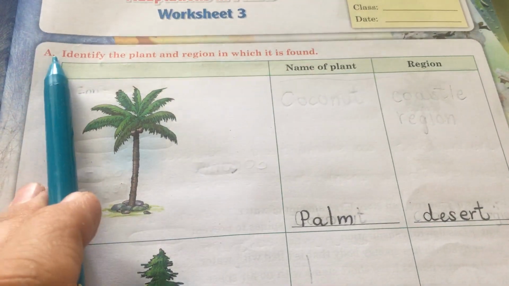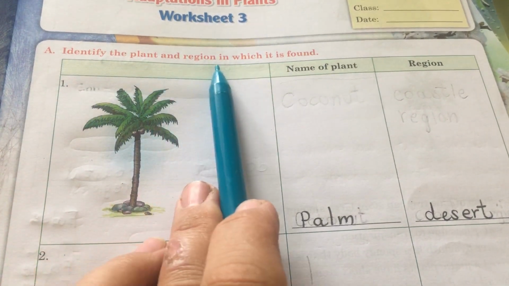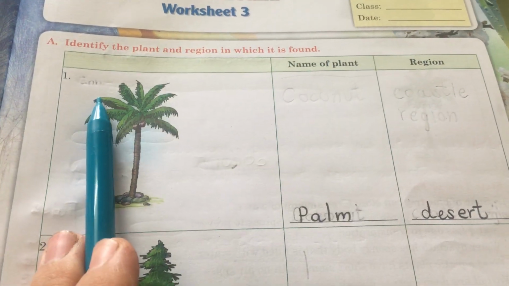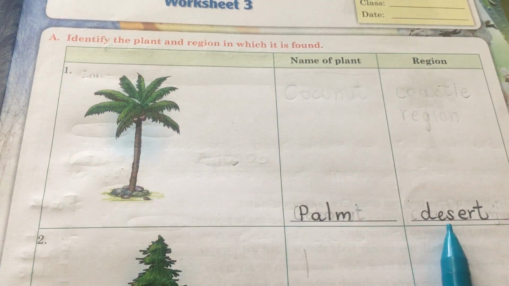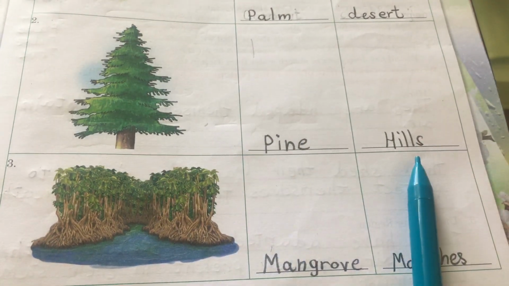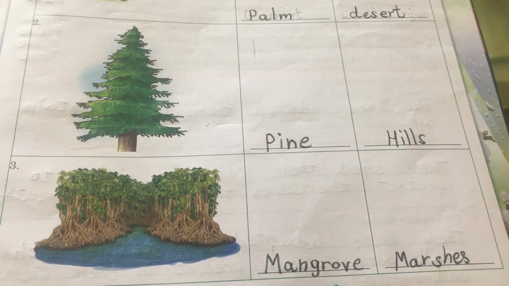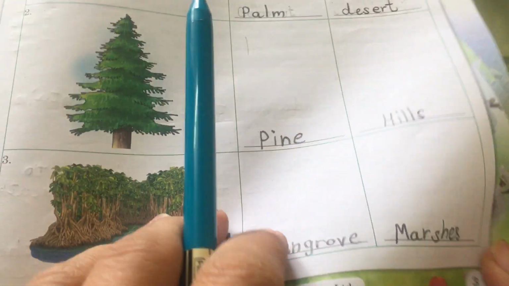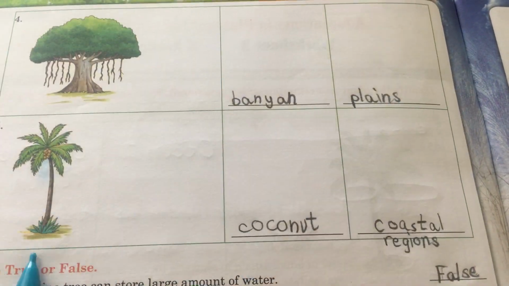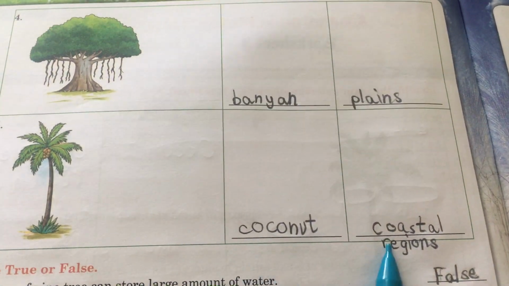Worksheet 3. A. Identify the plant and region in which it is found. Number 1 is palm tree and it is found in desert. Number 2 is pine tree and the region is hills. Number 3, it is mangrove and the region is marshes. Number 4 is a banyan and it is found in the plains. And number 5 is coconut and found in the coastal regions.